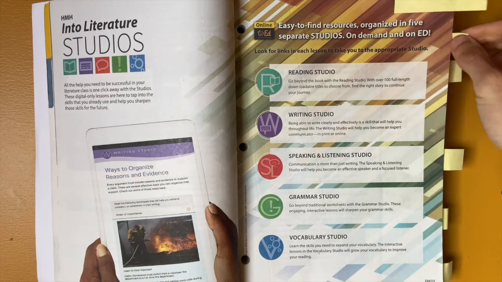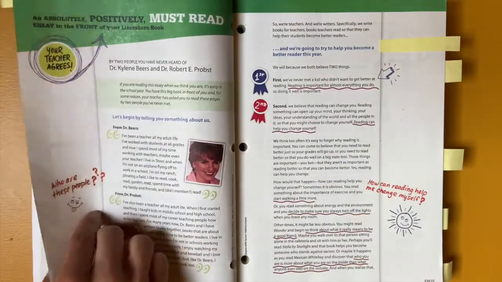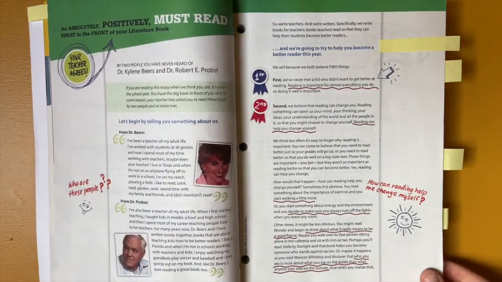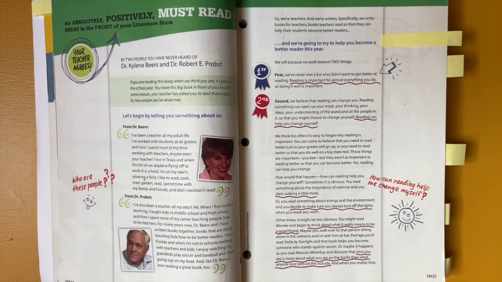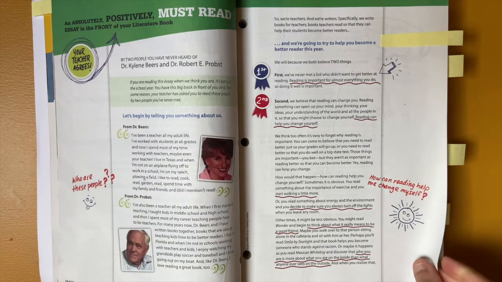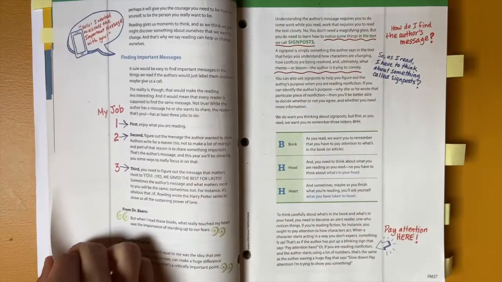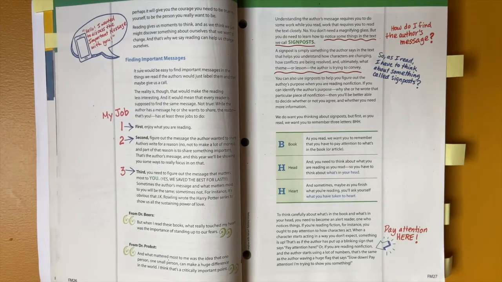And if I go one more page with the front matter, the last thing that I always like to point out to teachers is the introduction to Notice and Note, and then our 2 contributing authors, Dr. Kylene Beers and Dr. Robert Probst. Now, right off the bat, you can see the underlining, the jotting notes in the margins, the little illustrations that they are encouraging students to use as they go through and annotate.